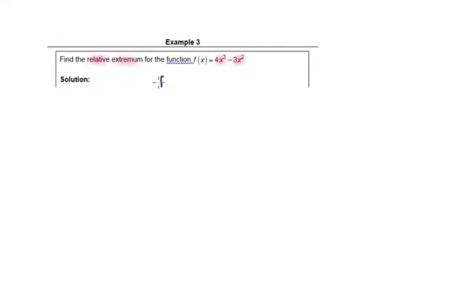Let's find its first derivative, f prime x. Differentiate 4x cubed is 12x squared. Differentiate negative 3x squared is negative 6x.